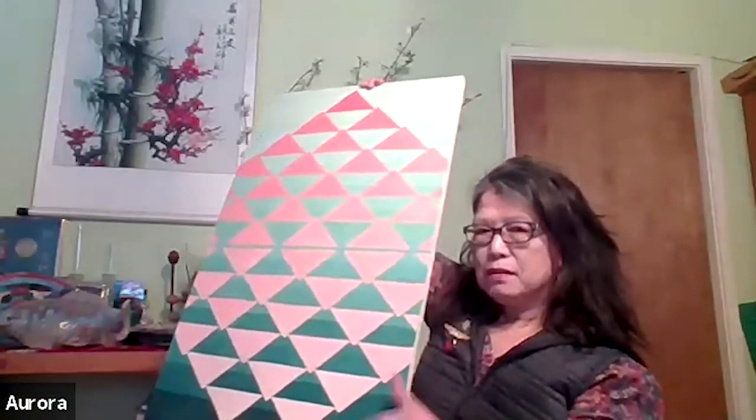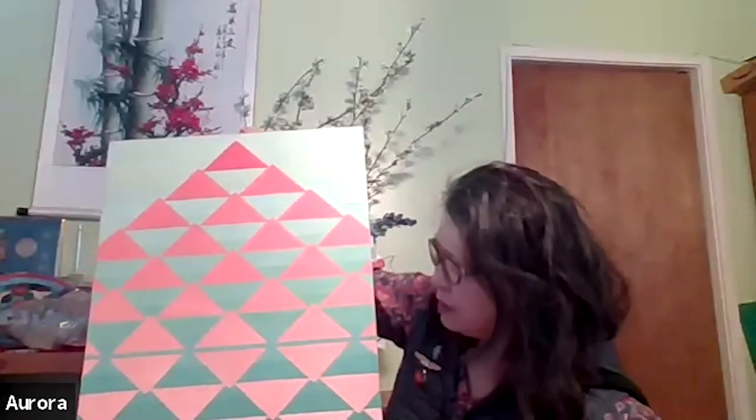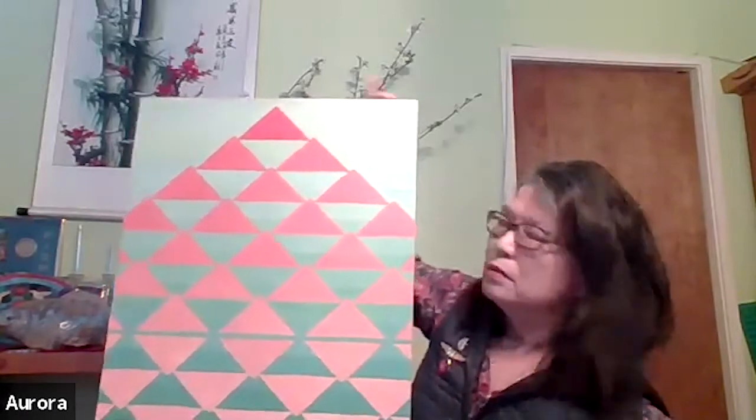How did you decide what gradient you were going to do for the background? And is there a gradient in the triangles too? Yeah, it is. It's dark to light, and then the back stripe is dark to light, the opposite way. I just like green and coral colors, so I thought it matched my house wall. So that's why I chose it. Yeah, it looks good.